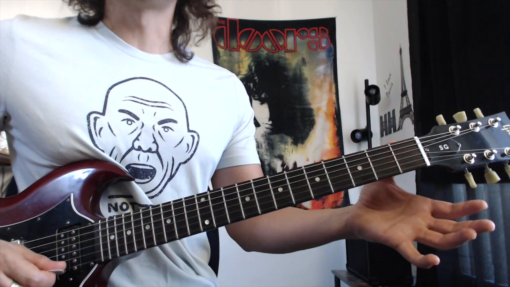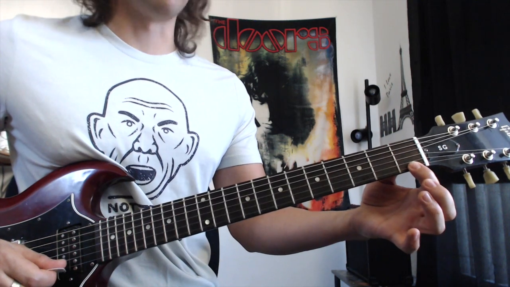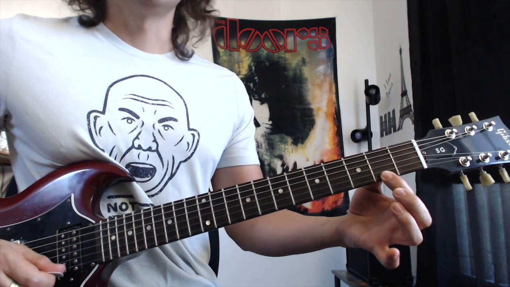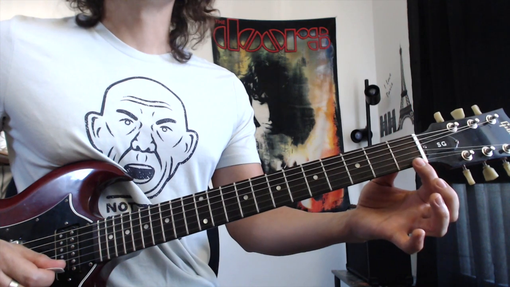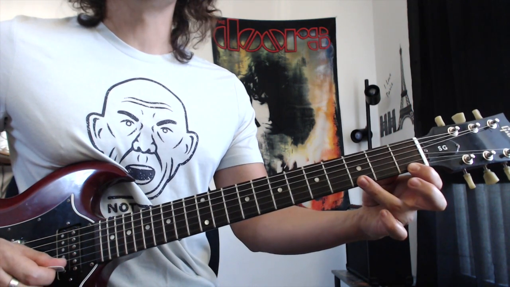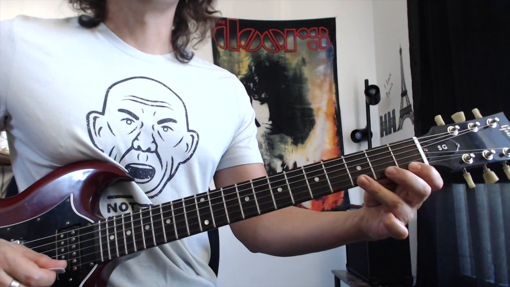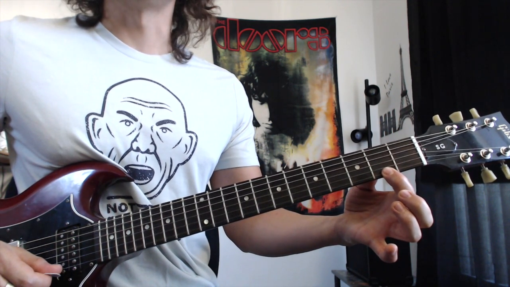A sharp is really nothing more than a symbol that's going to raise any note a half step. So if we have E, half step to F, then we would have a whole step to G, or we can have in the middle here, F sharp.